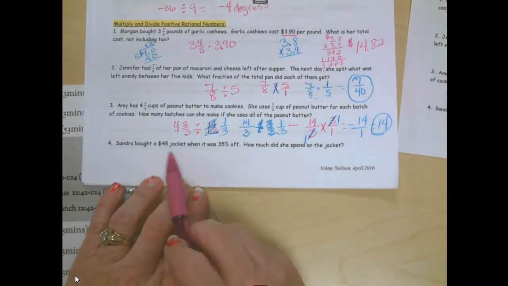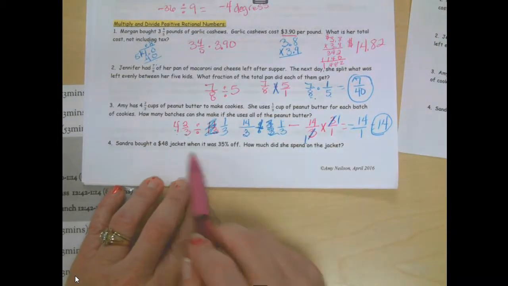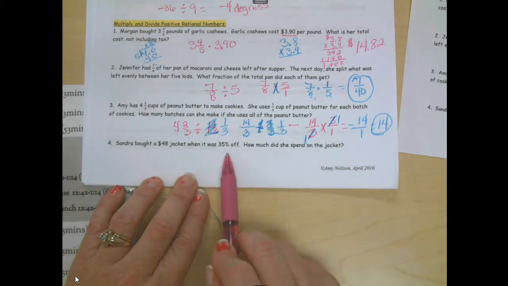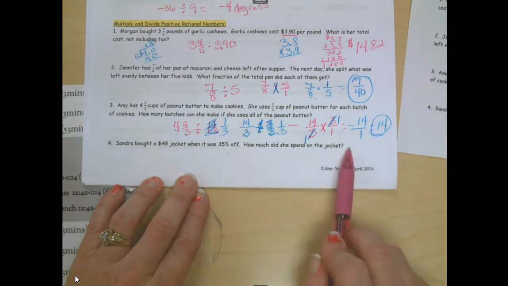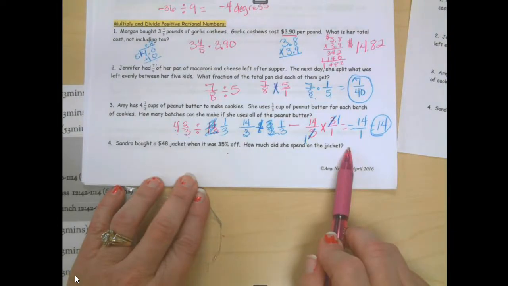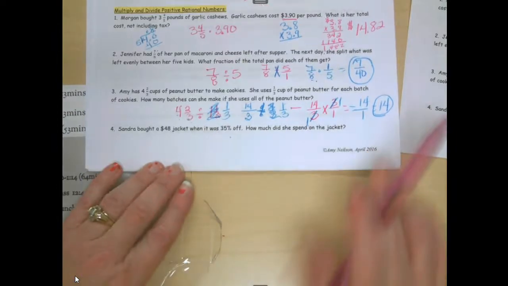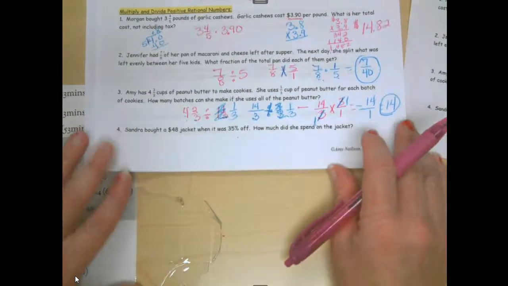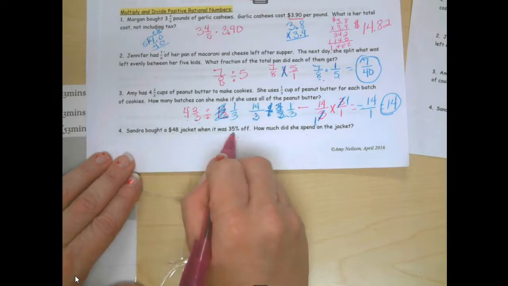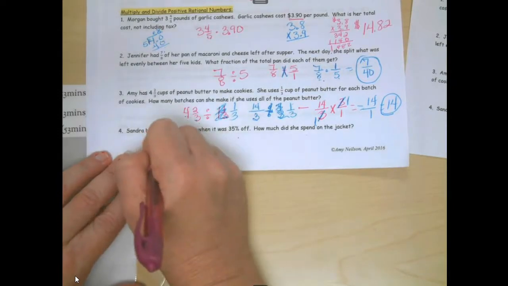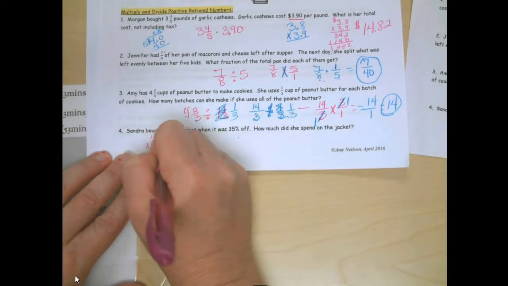Sandra bought a jacket for $48 when it was 35% off. How much did she spend on the jacket? You can do this a couple of different ways. She got 35% off a $48 jacket, so you can multiply by 35.